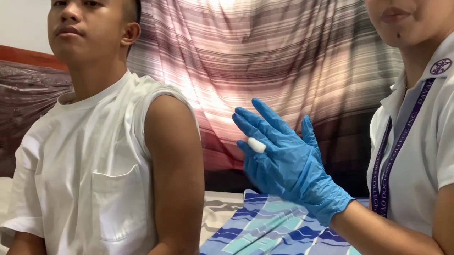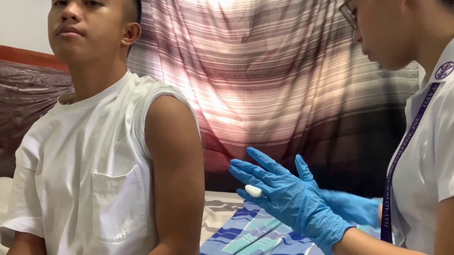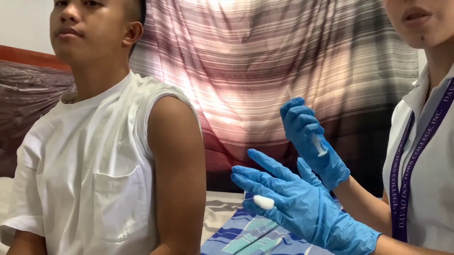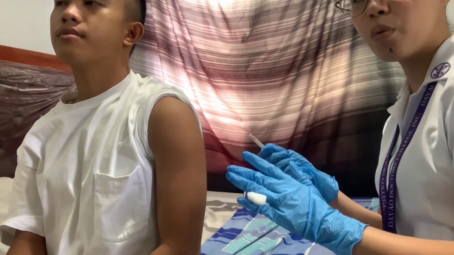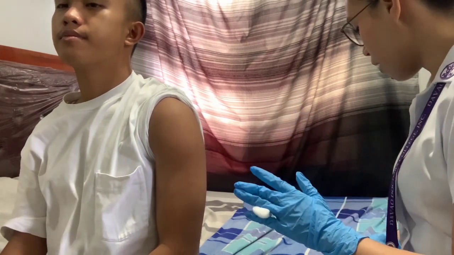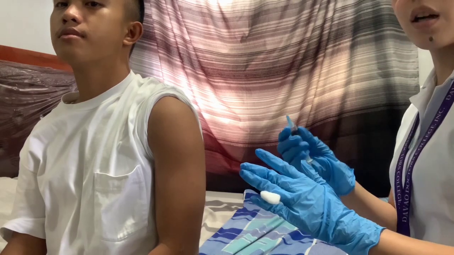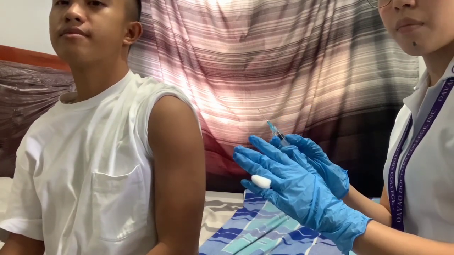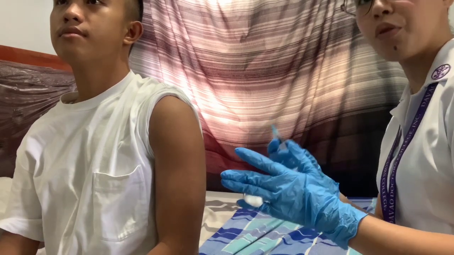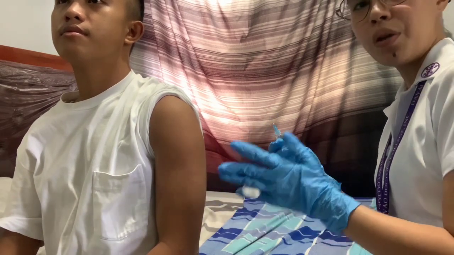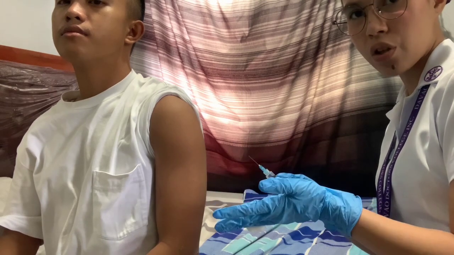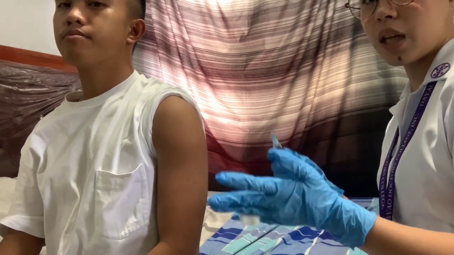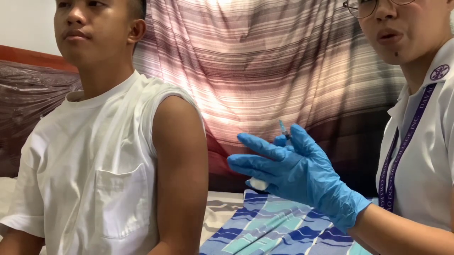So now we are going to prepare the syringe for injection. So we have here our 5cc syringe. So we are just going to uncap this. We are going to remove the needle cover without contaminating the needle. So remember that if we are using a prefilled unit dose of medication, take caution to avoid dripping the medication on the needle prior to injection.